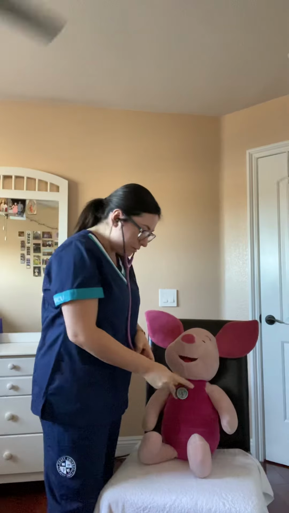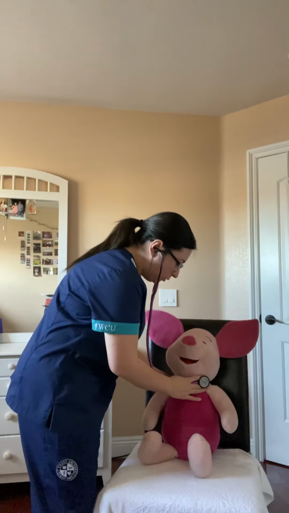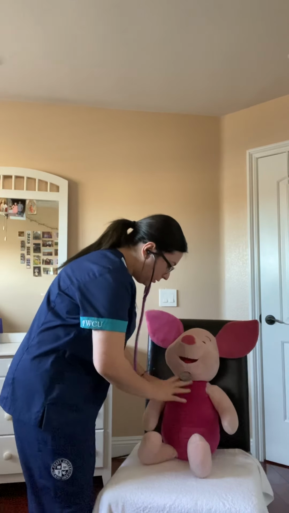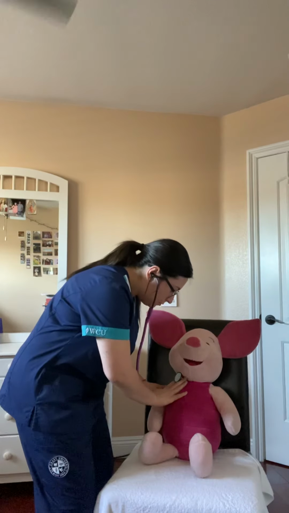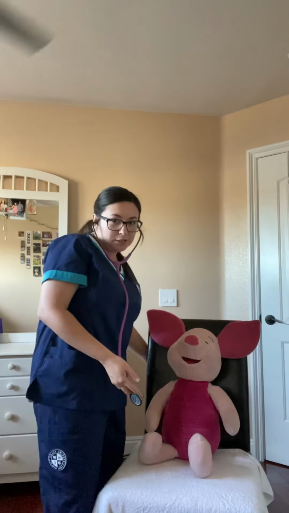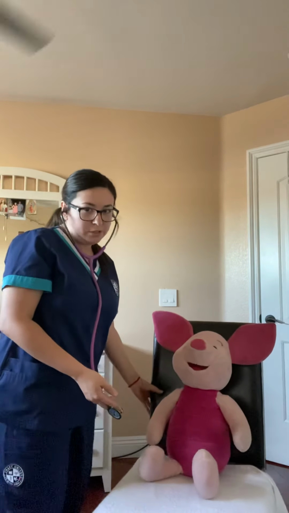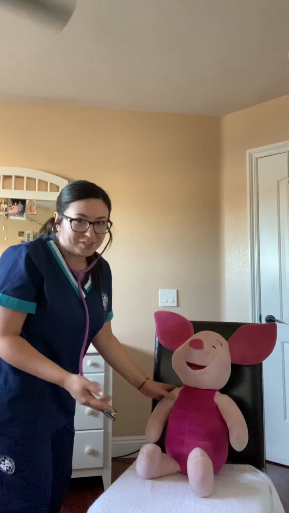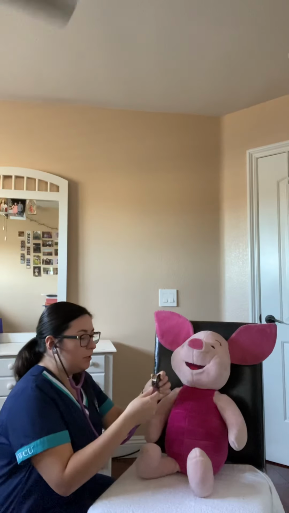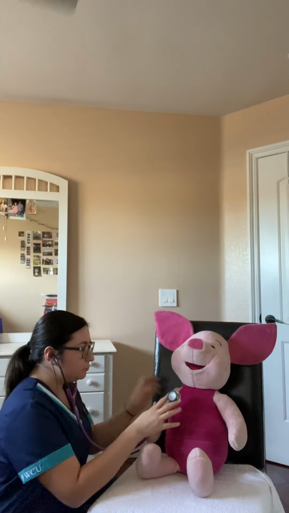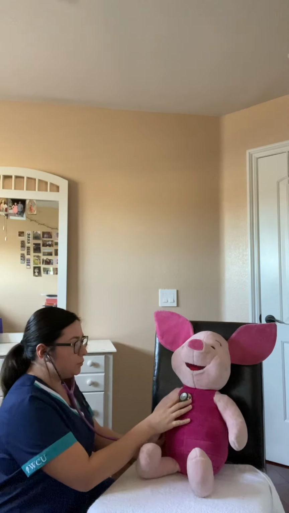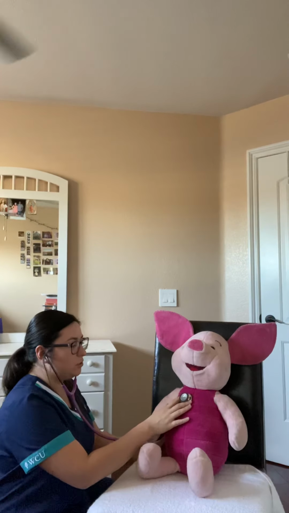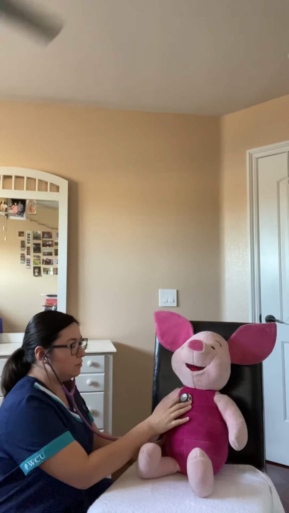Okay, so my bell is on. Go ahead and hold your breath. Okay, hold your breath. Good. So there's no bruit. So since I do have my stethoscope, I'm going to be auscultating the heart sounds of the patient. So I'm going to go ahead and turn my diaphragm on. Okay, so the first one I'm going to be on the right side, second intercostal space, and that's the aortic.